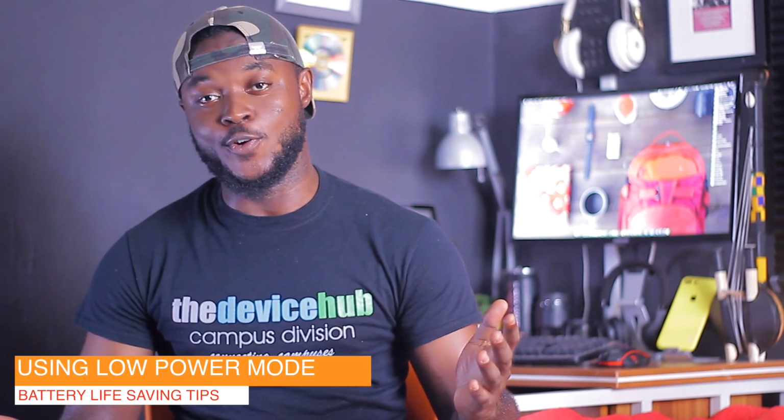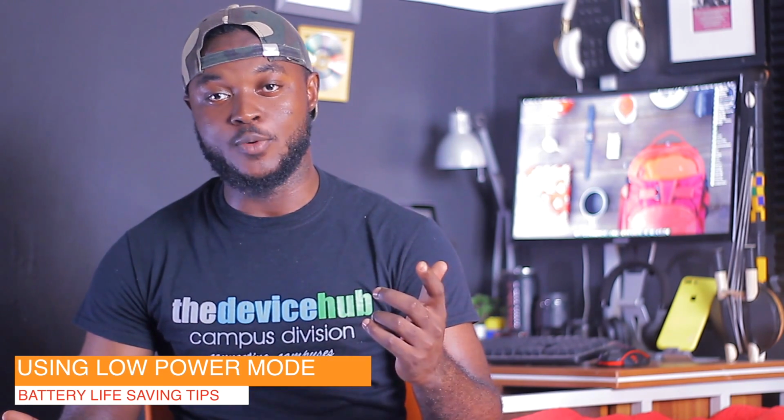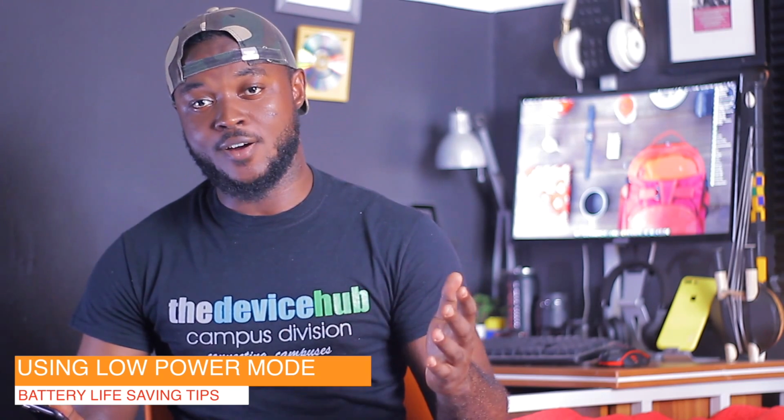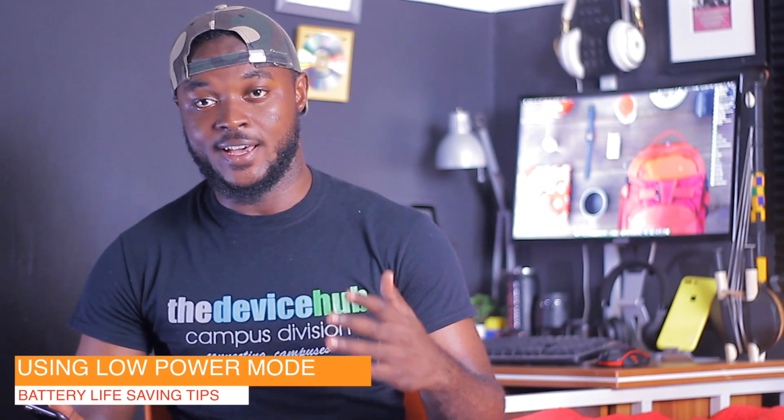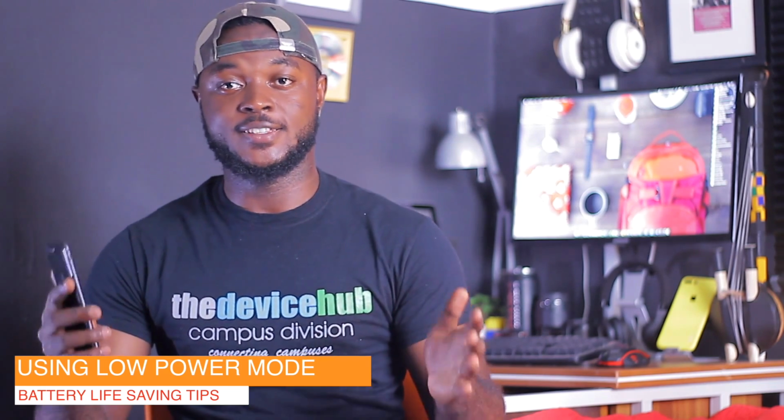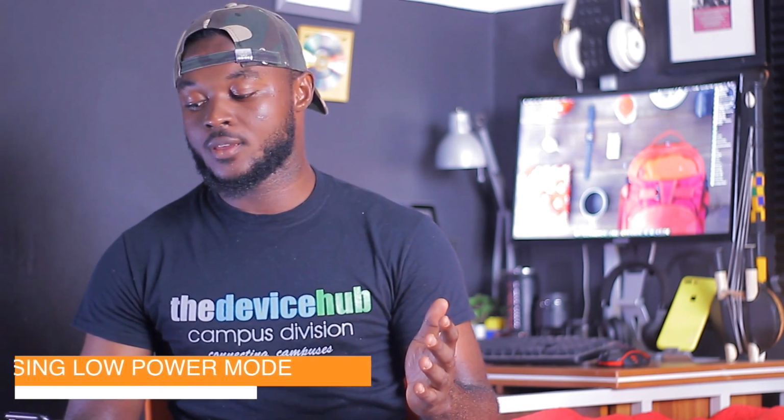So our third battery life saving tip, as all of you probably already know, is using the low power mode. The low power mode disables background app refresh, it disables fetching data, it disables Hey Siri, and some animations.